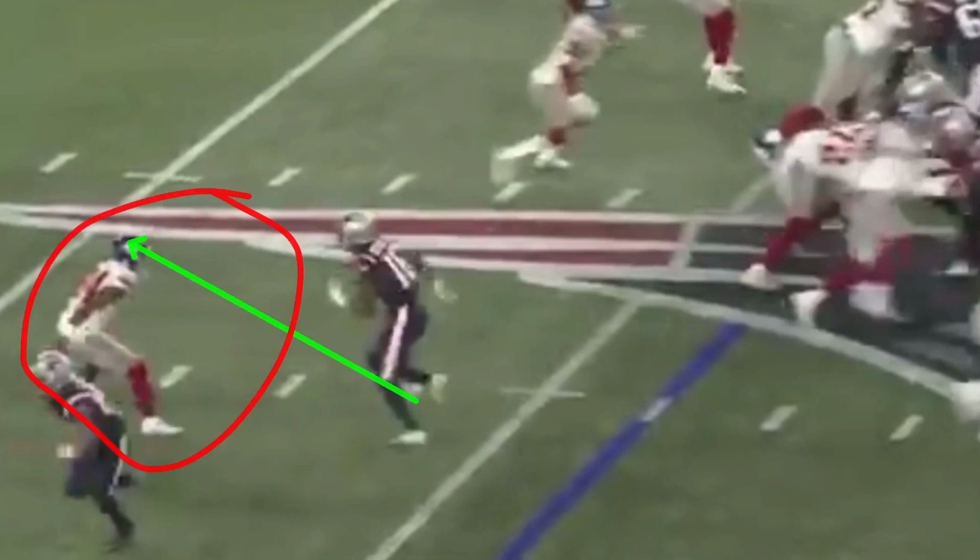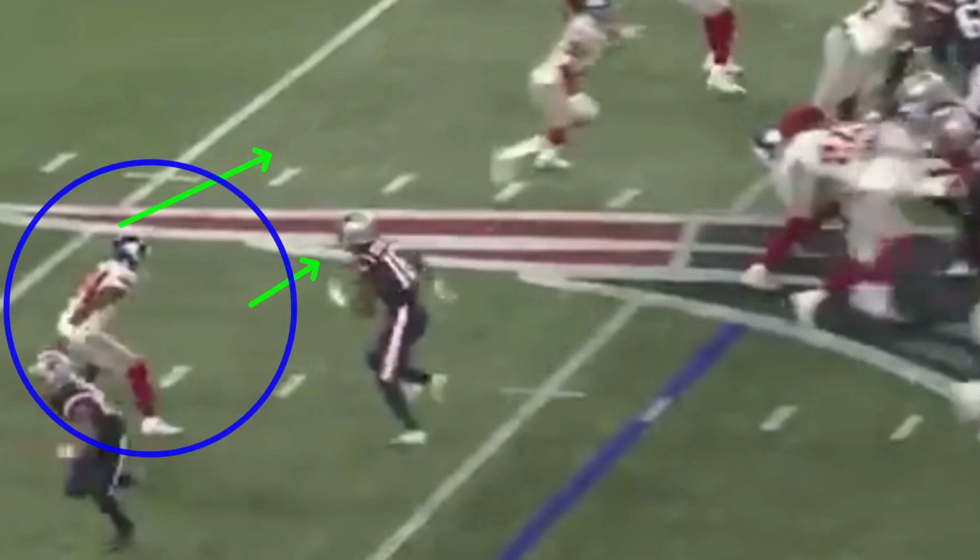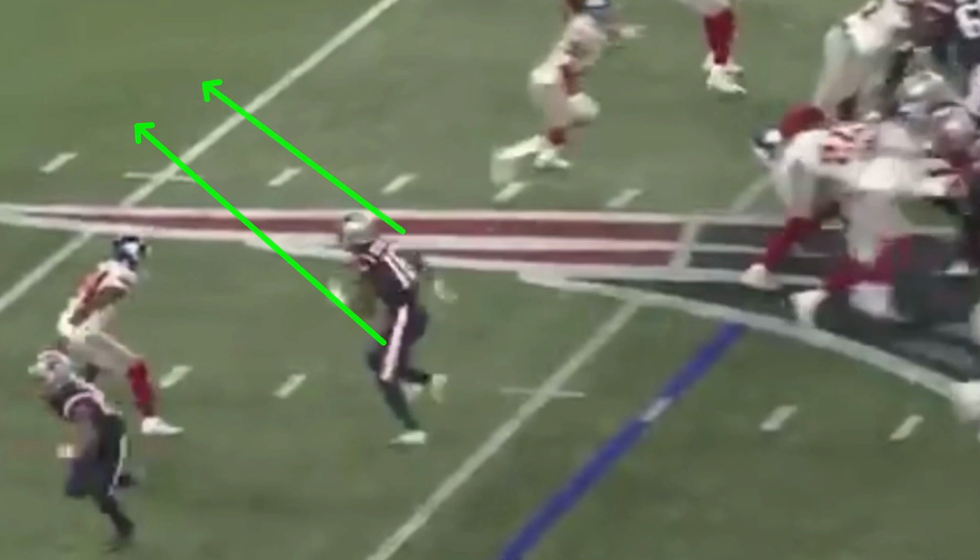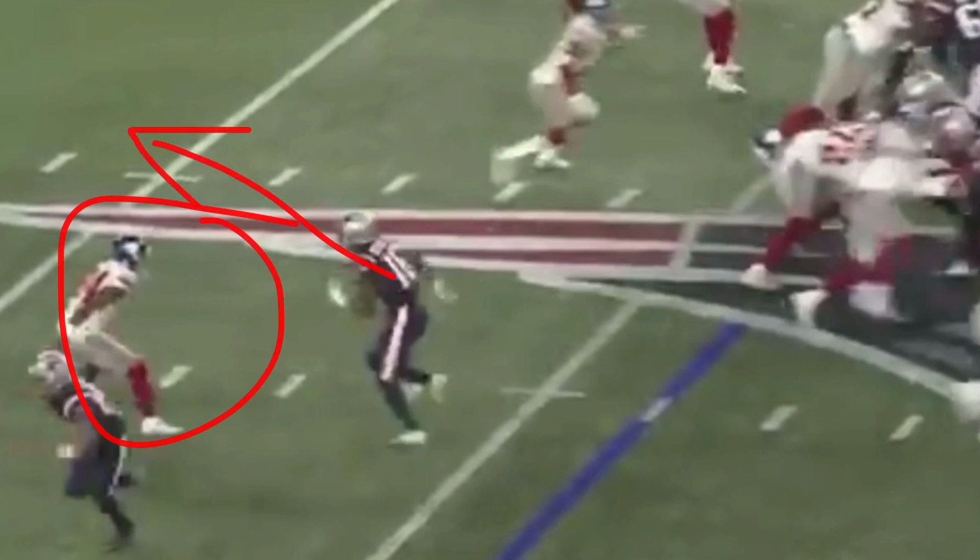Now, when the DB gives me the inside and we've got a post-breaking route, we obviously can't just run up to him, because again, he's outside shade because he wants to force us to the inside. So if I just take this inside release and don't work to restack and just kind of round this thing off, he's going to be all over my hips. So when this DB gives me the inside release here, let's take the inside, let's work back over the top, and then let's pop this thing off, right?